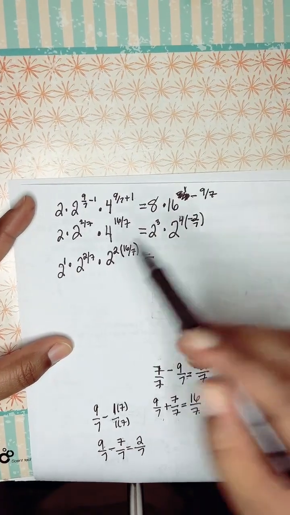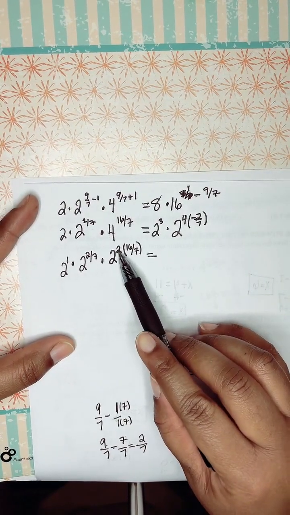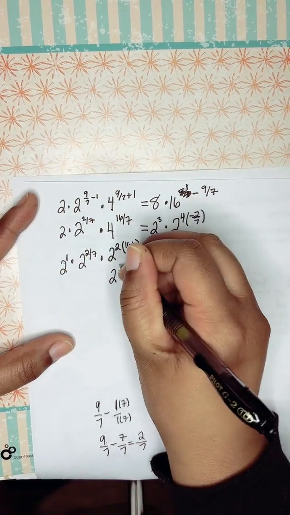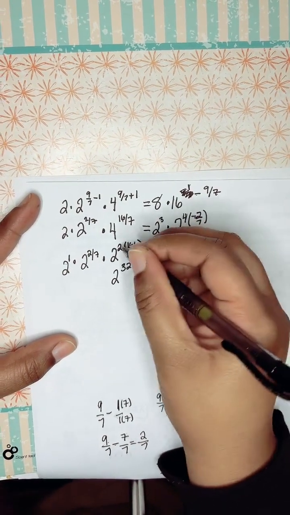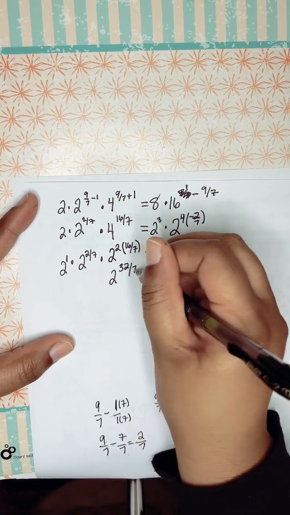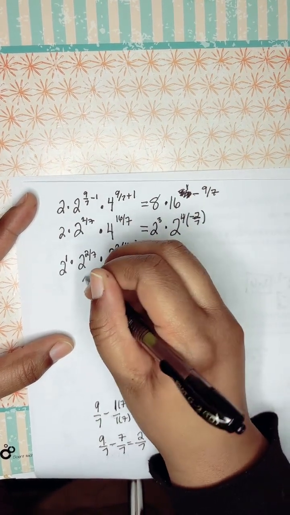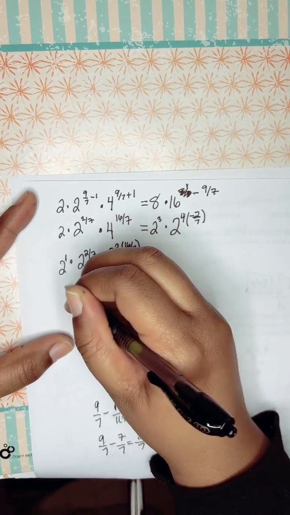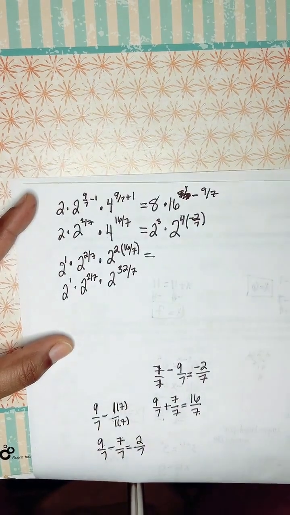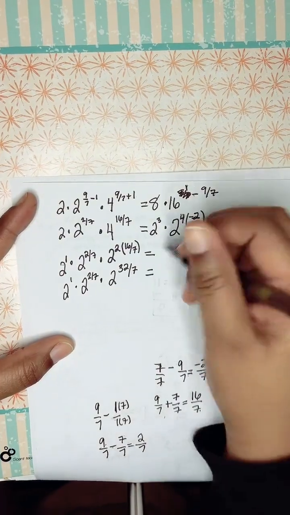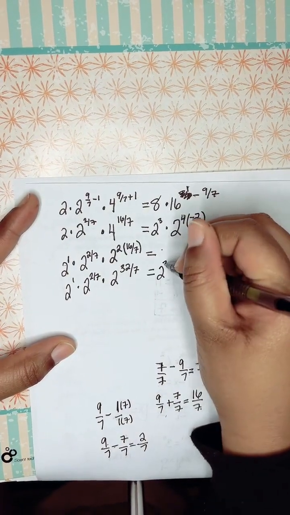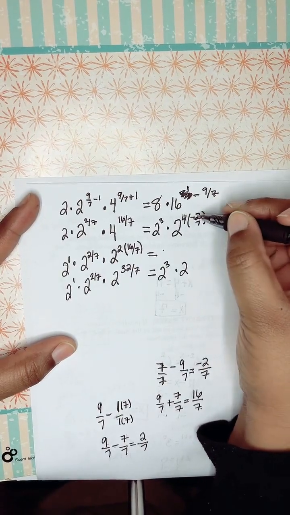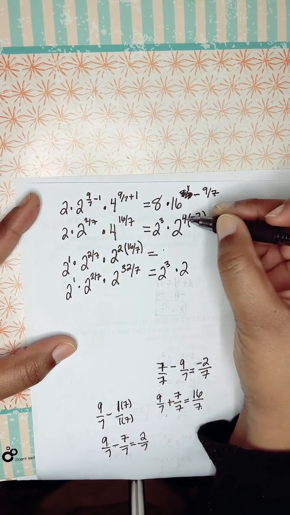So let's clean this up a little bit. Now we have 2 times 16 is going to be 32, because 16 doubled is 32 over 7 times 2 to the 2/7 times 2 to the 1. Equal to 2/3 times 2. Well, 4 times a -2.